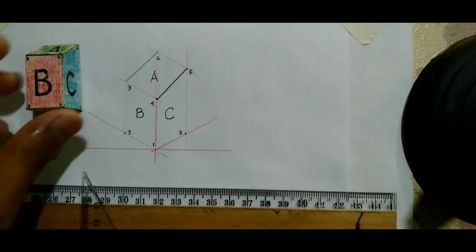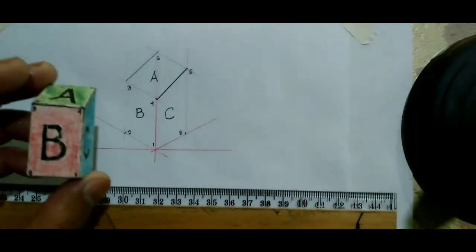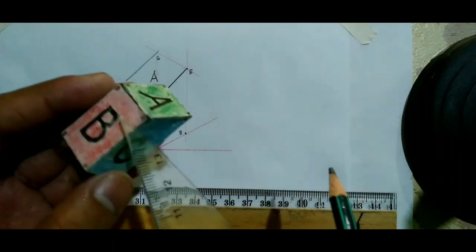We are almost done with our isometric drawing. The third step is to draw or darken all the visible edges of the object.